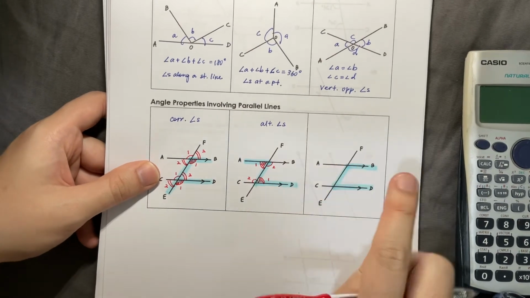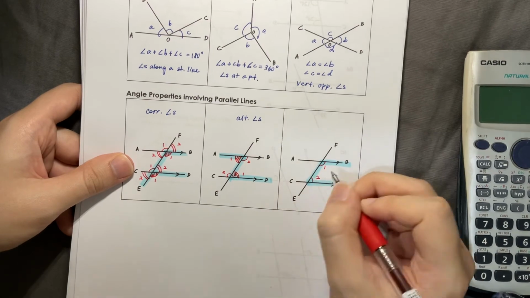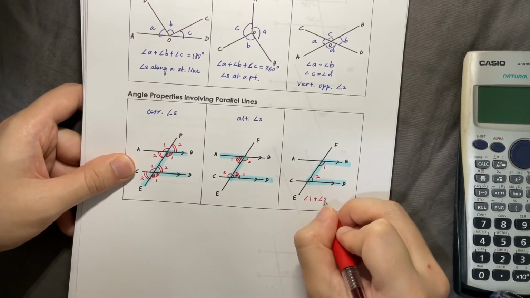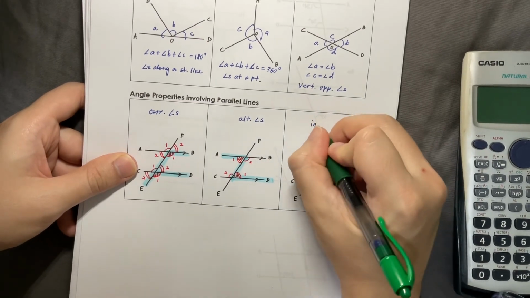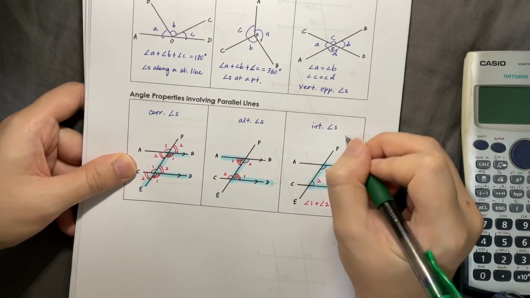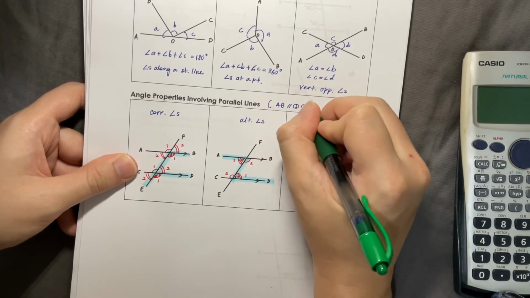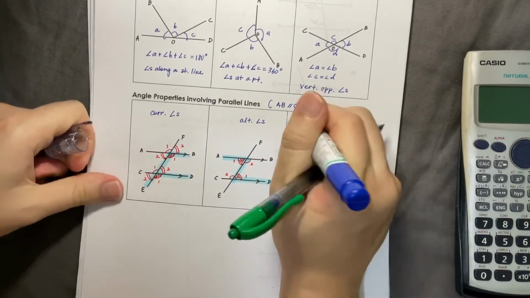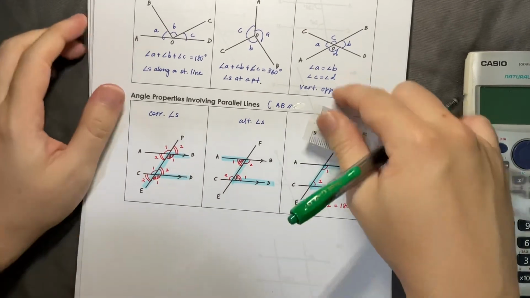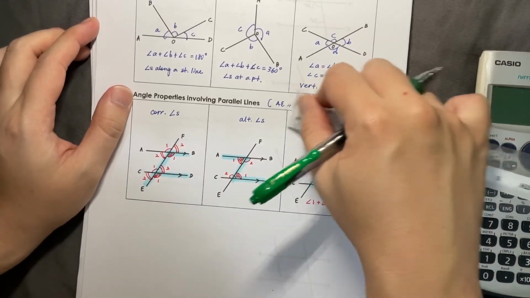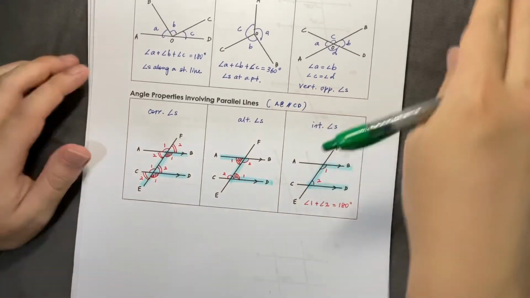Last but not least, this one. Angle number one plus angle number two will give me 180 degrees, and this is because of your interior angles. And you must always write the two parallel lines: AB and CD are parallel. Okay, so AB parallel to CD, like this.